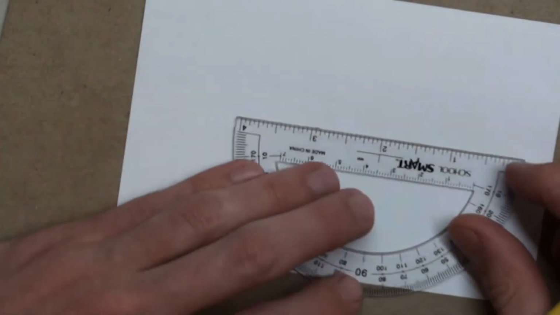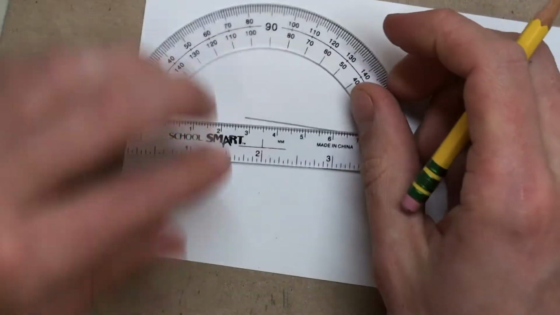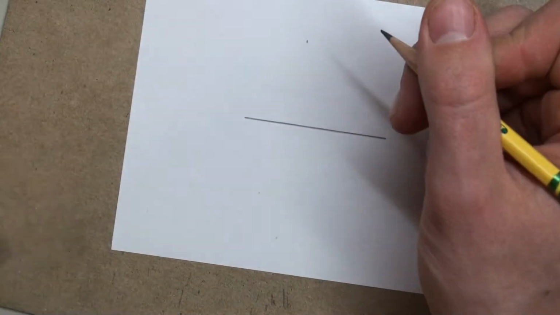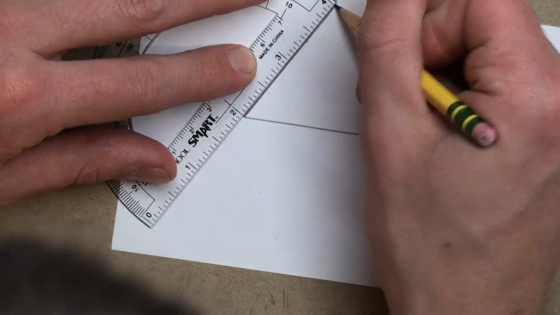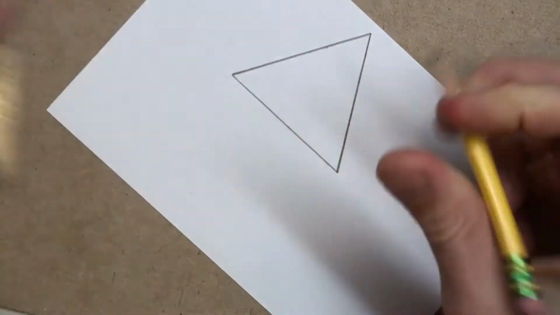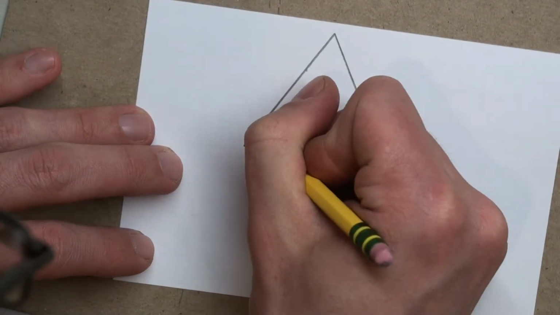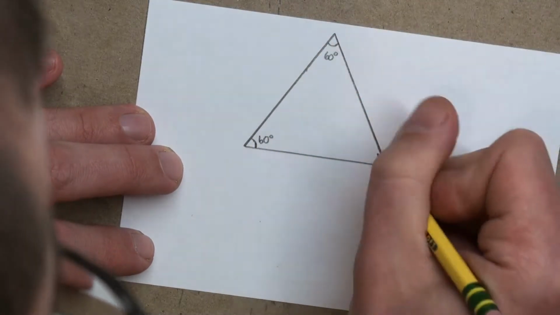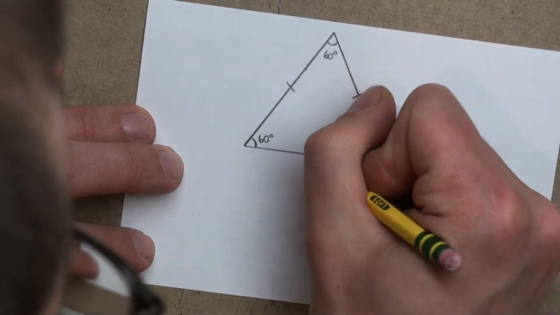So we would have this angle is the same at 60 as this angle, which also is 60, as this angle, which also must be 60, and all the sides are also congruent.